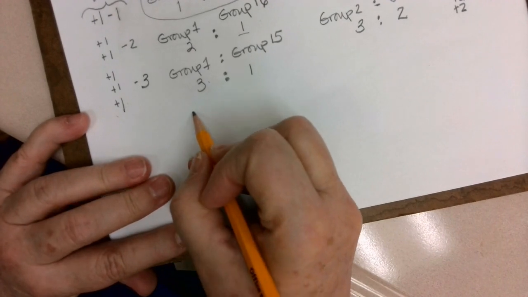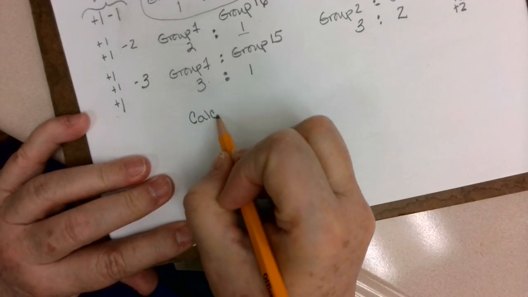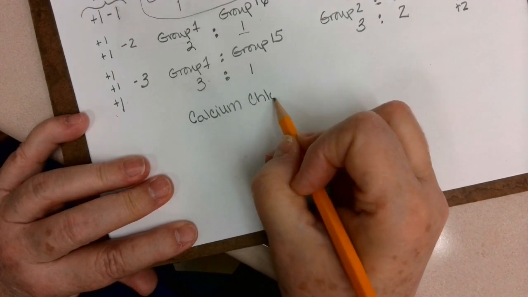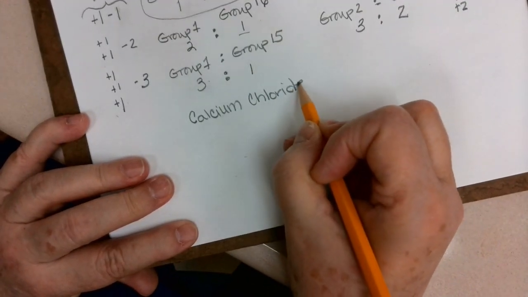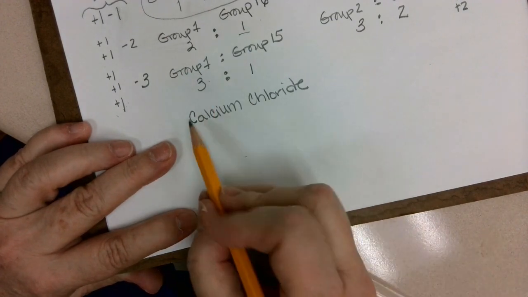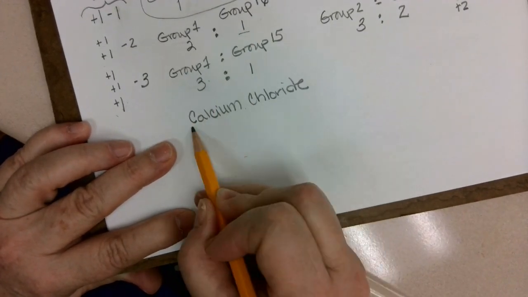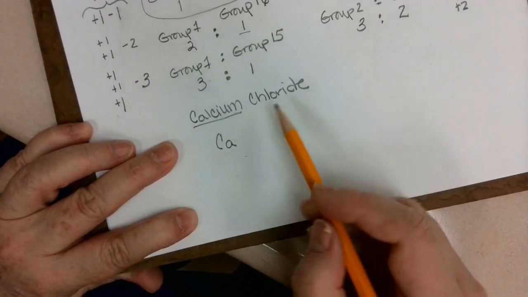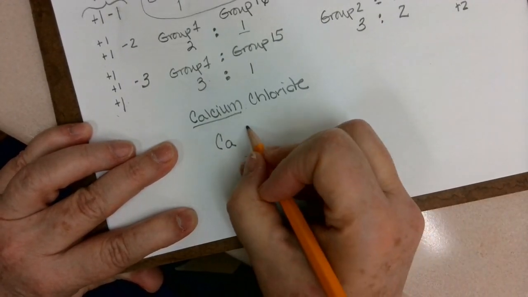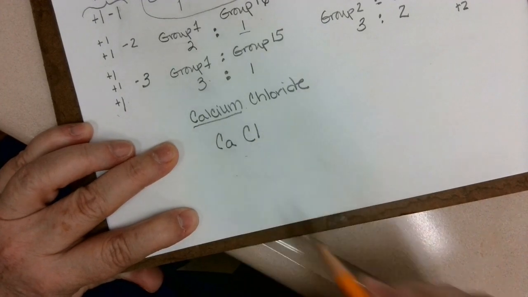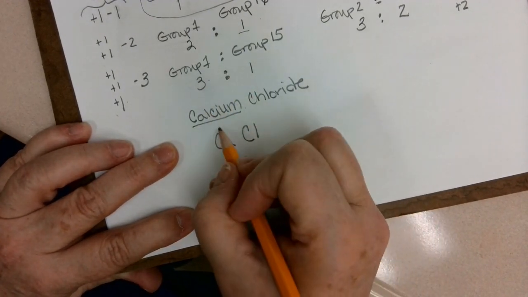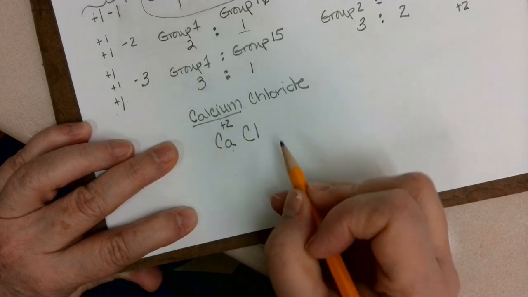Let's take calcium chloride. We start by writing the symbol down for the first name, so that's Ca. And the symbol for the second one is Cl. Calcium comes out of group 2, so it's going to have a plus 2 charge.